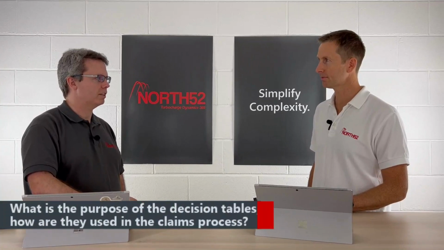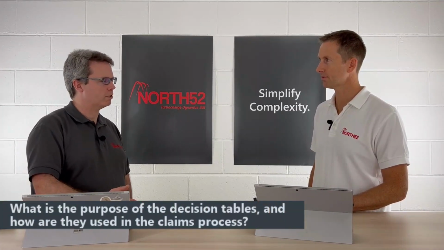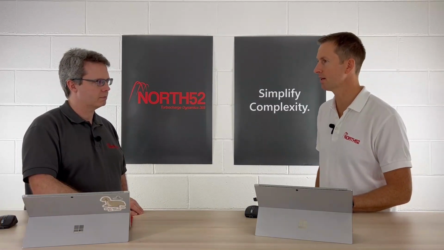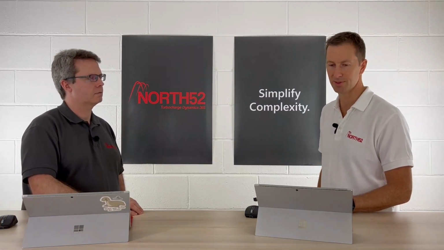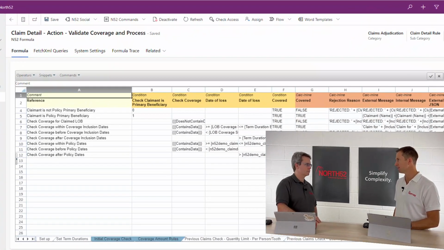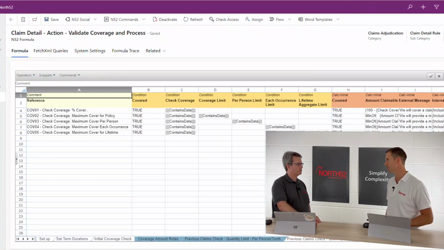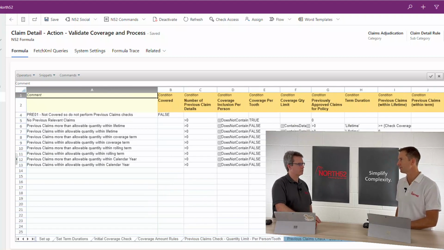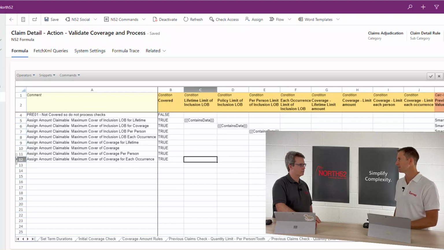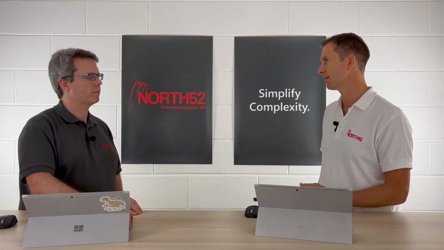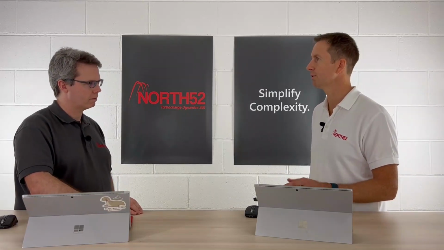What is the purpose of the decision tables and how are they used in the claims adjudication process? Well, decision tables contain the logic that we use to evaluate claims. A decision table will often be made up of multiple sheets, and each sheet has some decision logic to process that claim, validate whether that coverage is available. Then maybe another sheet will be looking at what is the claim limit for that thing, and so on. And then eventually we will get to a point where we'll say whether the claim is valid or not. Okay.